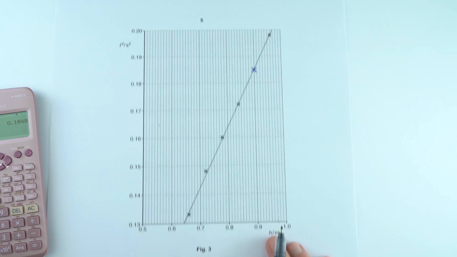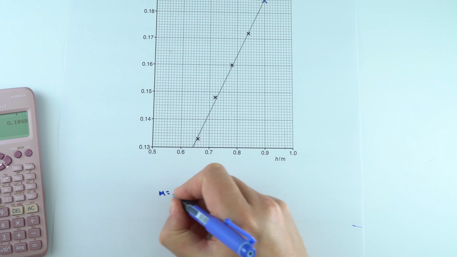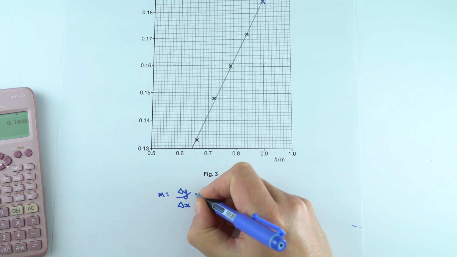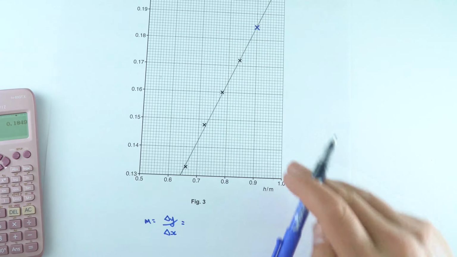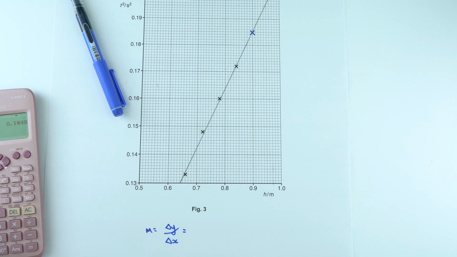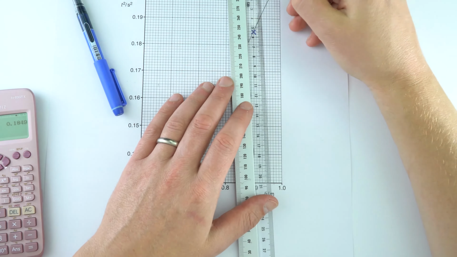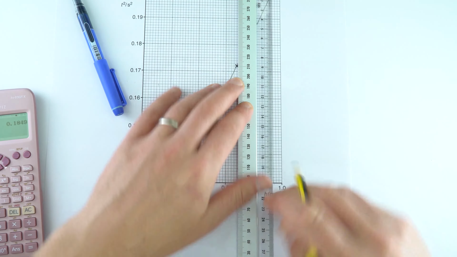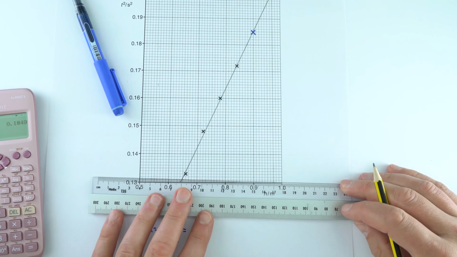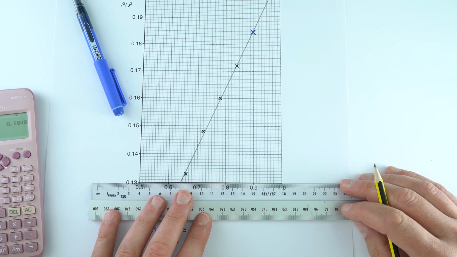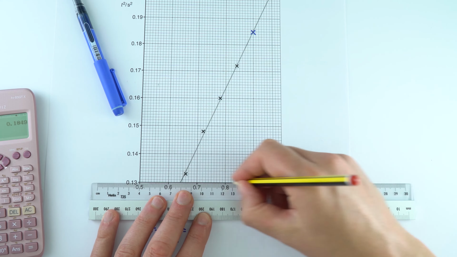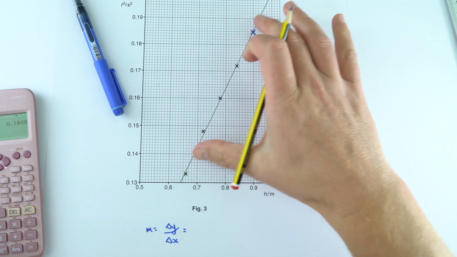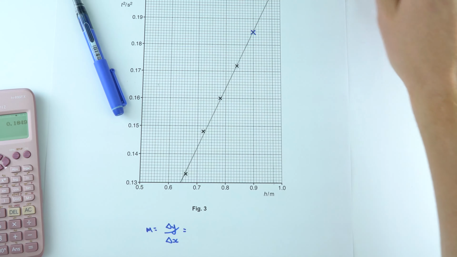Now when it comes to determining the gradient, it is going to be equal to the change in y by the change in x value, and I'm going to make sure that I take points on the line. So what I'm going to do is just draw a triangle to show how I'm doing that. I'm going to go from the top point up here, doing a nice large triangle, and that's going to go across the bottom as well. Your triangle, and it is worth drawing the triangle onto the graph, has to be bigger than half the length of that line.